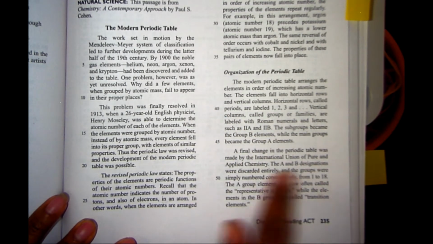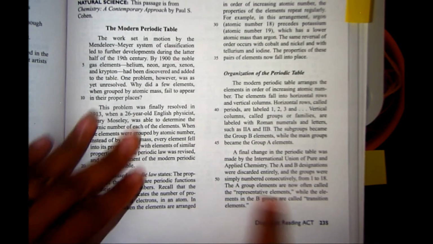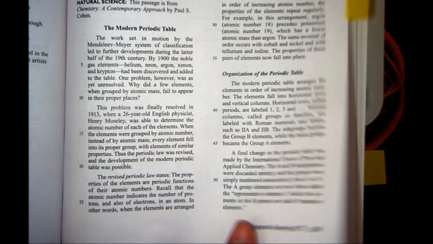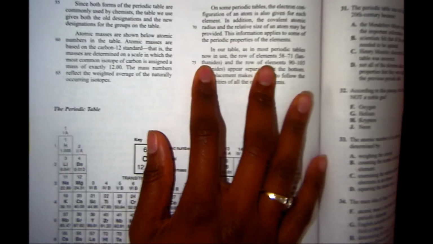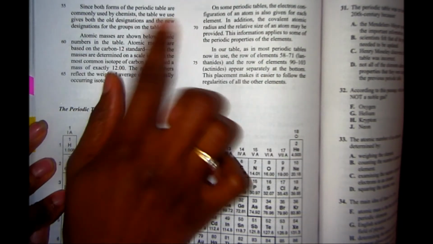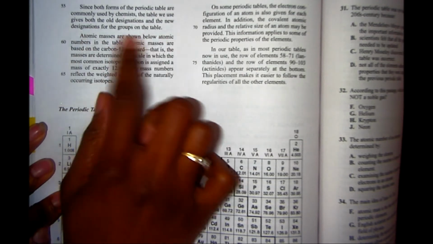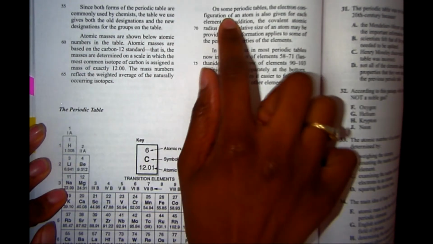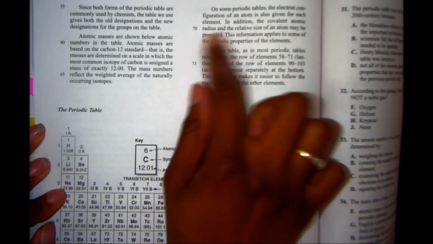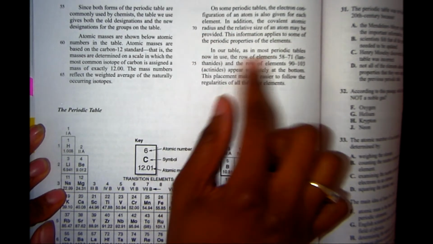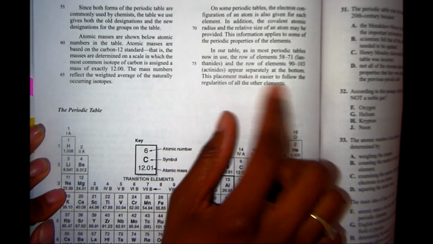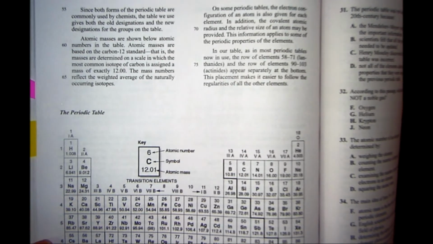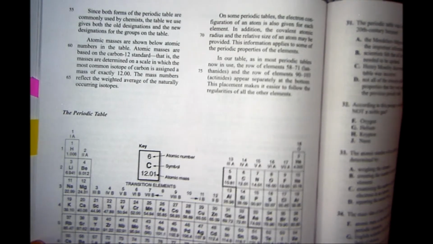Final change is made. There are transition elements, representative elements. There are two forms of the periodic table used. There are old ones and new ones. There are atomic masses. On some periodic tables they talk about electrons, which helps you understand them. Here is the actual periodic table that they're talking about.